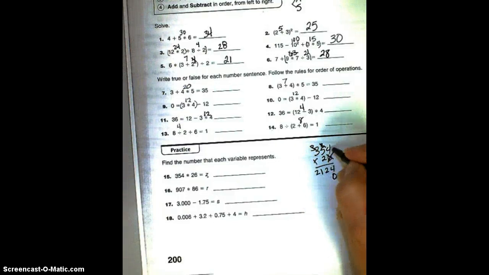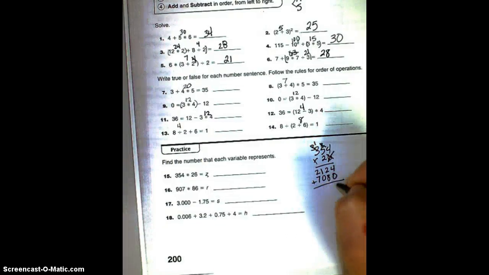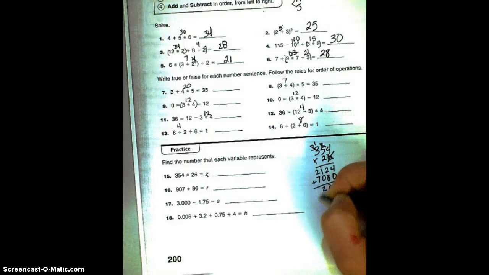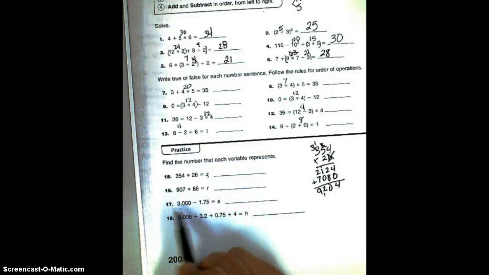2 times 4 is 8. 5 times 2 is 10. Carry your 1. 2 times 3 is 6, plus 1 more is 7. Add them all up. Oops, I lost it. 7 plus 2 is 9. 9,204, and I got it right. Good. This one I definitely want you to practice on your own.